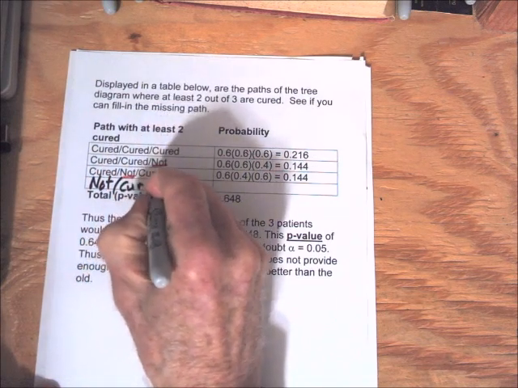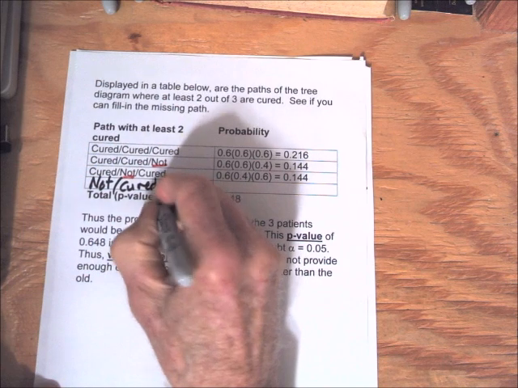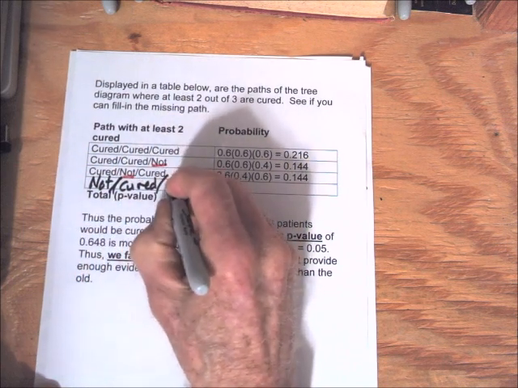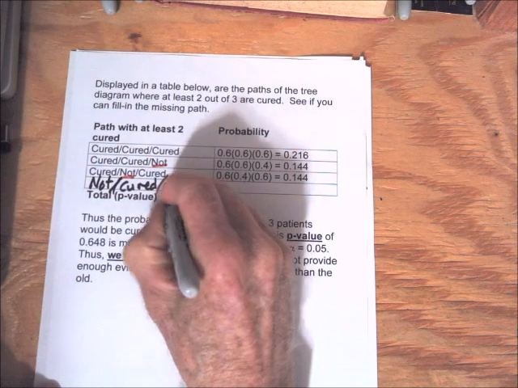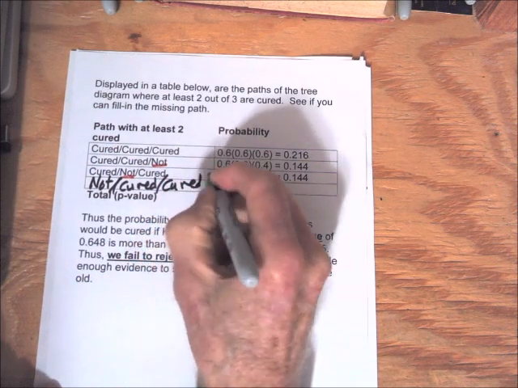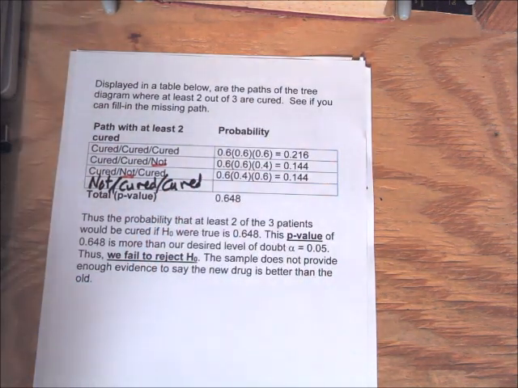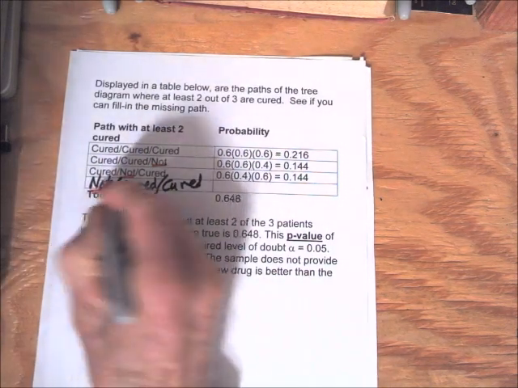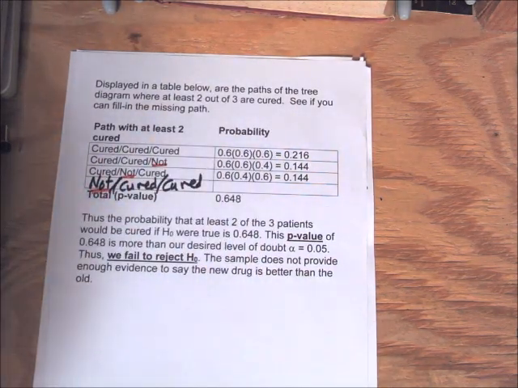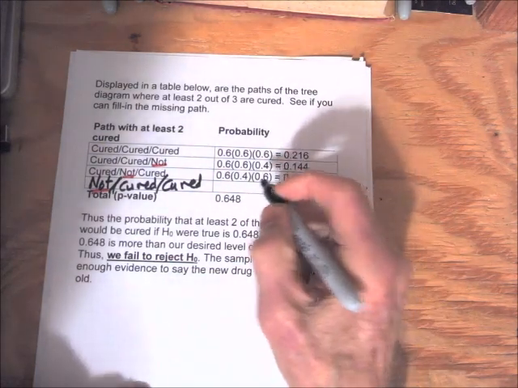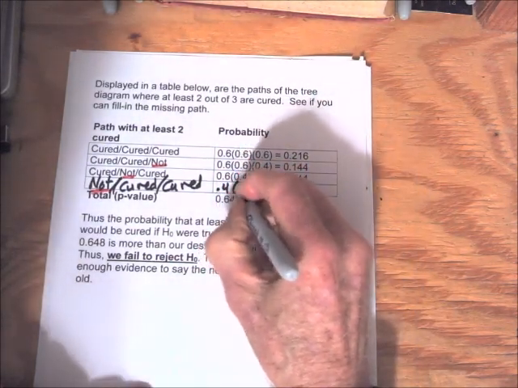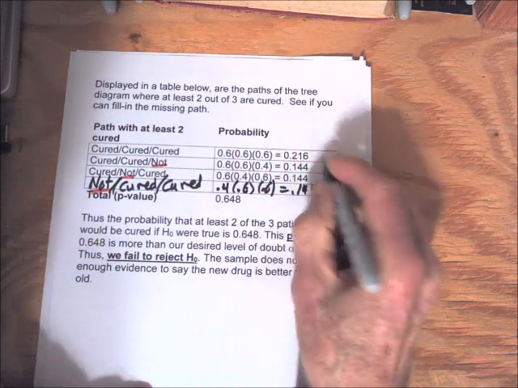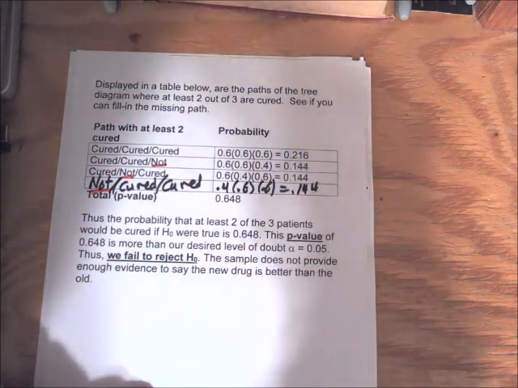You have to use the same format that they're using, with the initial capitalization and slashes in between each one. So that's the missing path, and that's going to be 0.4 times 0.6 times 0.6, 0.144. Add those up to get the p-value of 0.648.